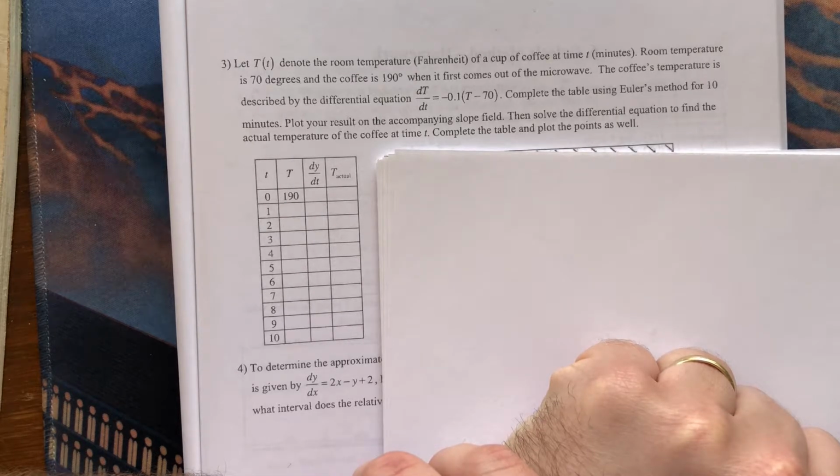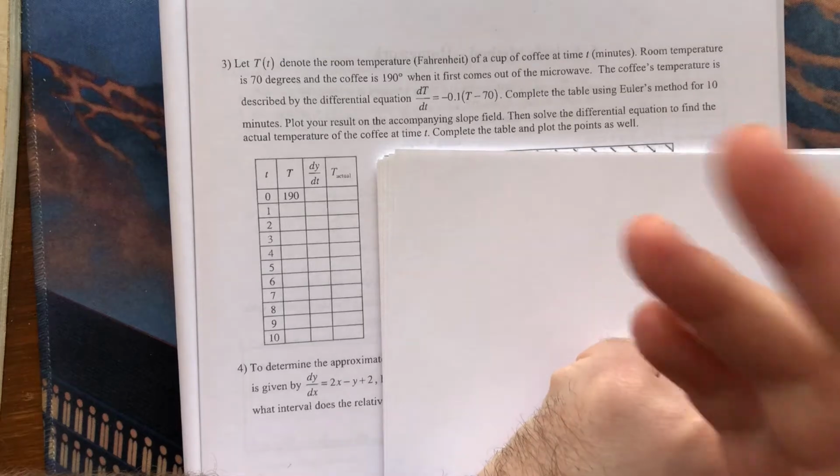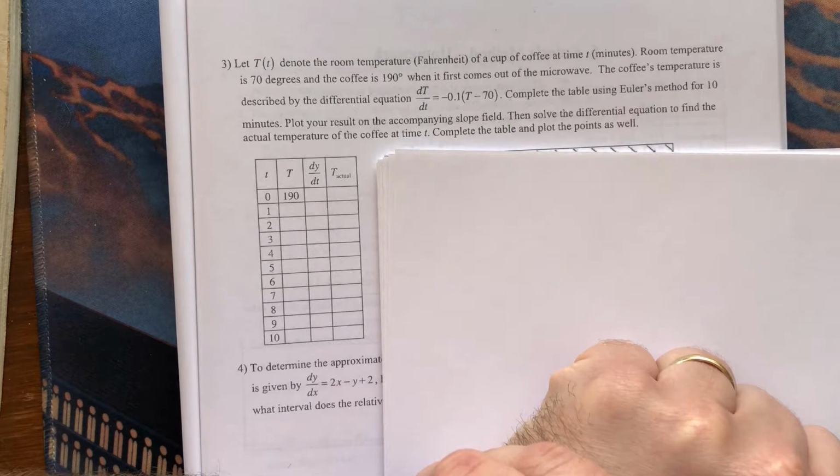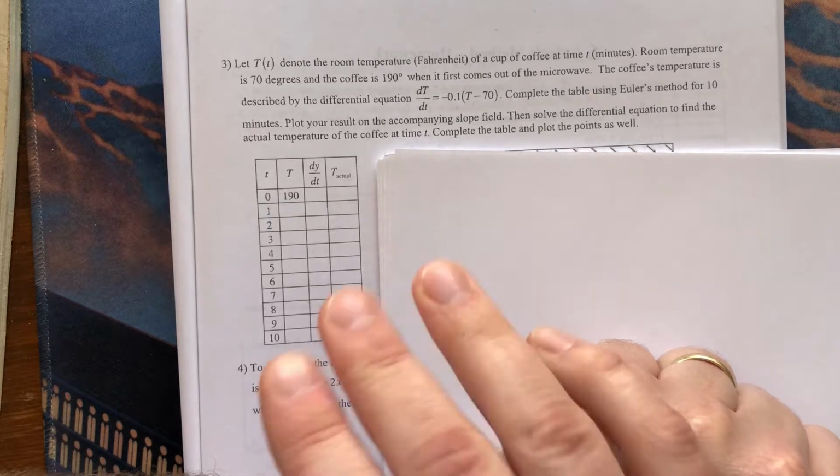The coffee's temperature is described by the differential equation dT/dt equals negative 0.1 times (T minus 70). Complete the table using Euler's method for 10 minutes, plot your result on the accompanying slope field, then solve the differential equation to find the actual temperature. Okay, so we're going to use Euler's method to get an approximation, and then we're going to really solve this to find out what the actual answer is.